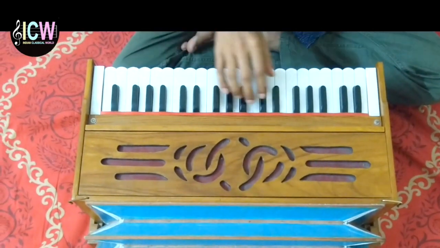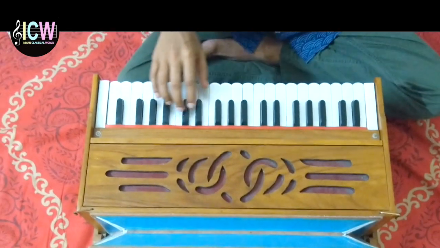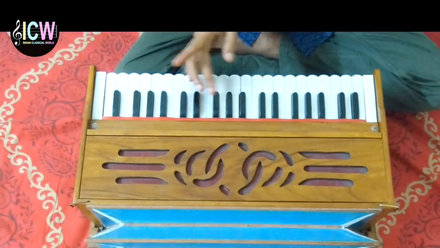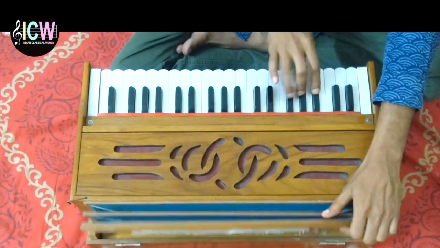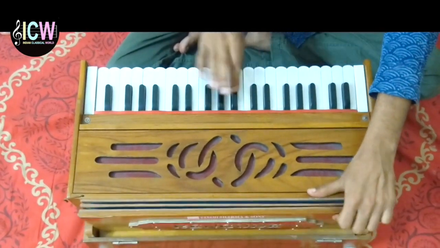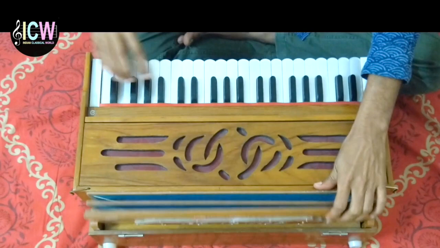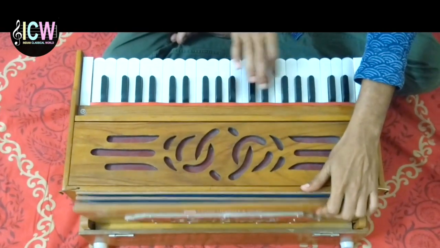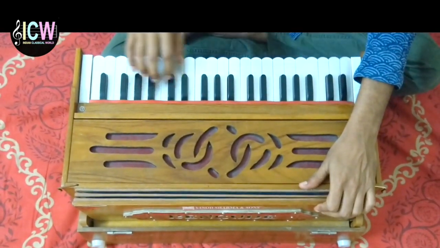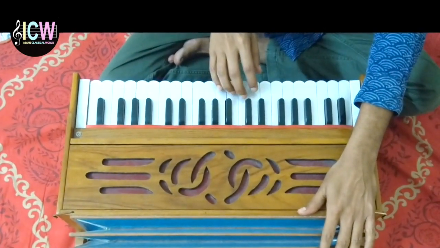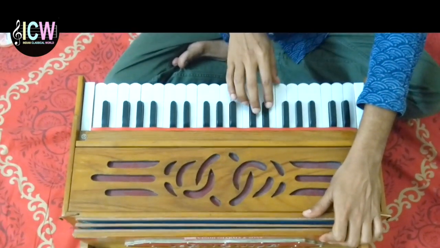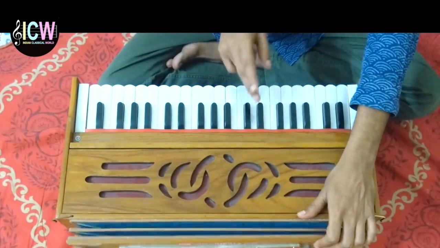If I am playing fast, you can see my hand movement will always be like this. Never is it going to move like this or like this. So you would have seen my finger is always like this. So concentrate while practicing, from the beginning itself. We are not crossing our fingers like this.